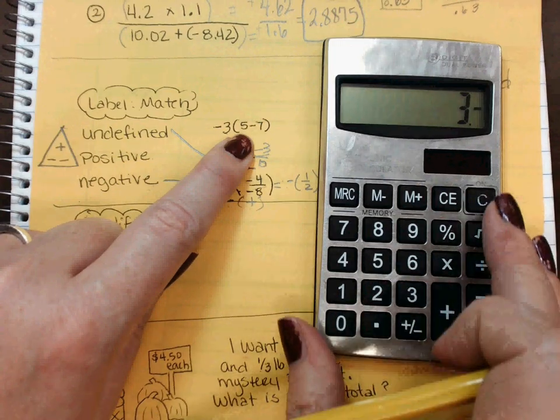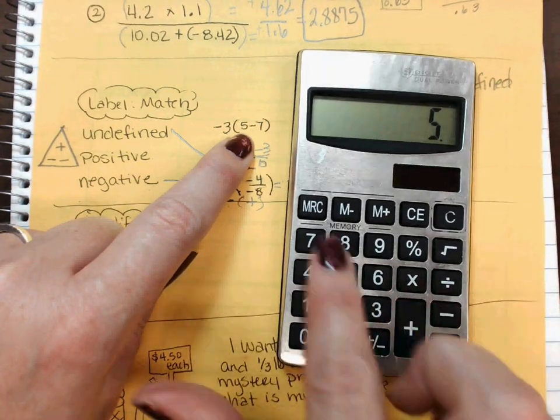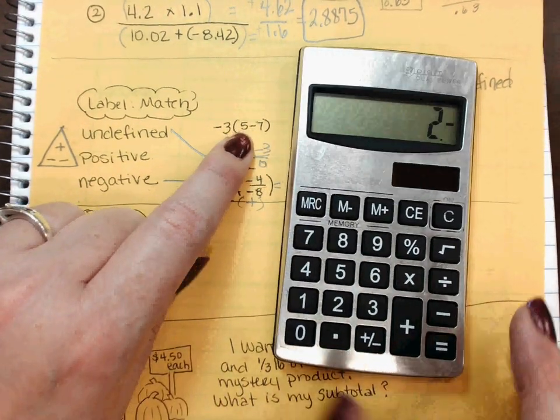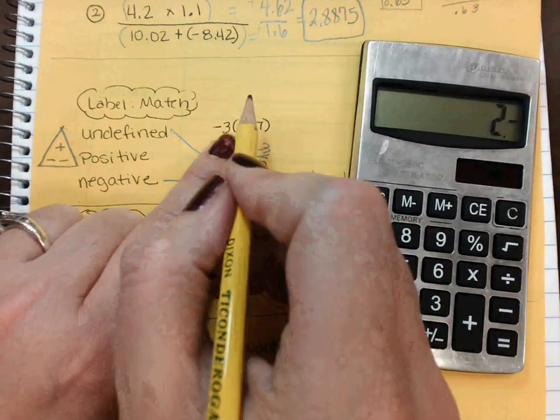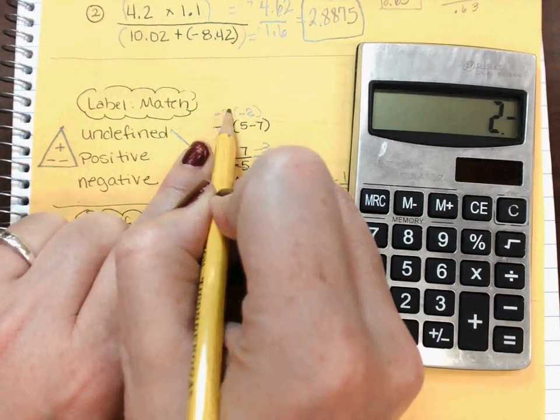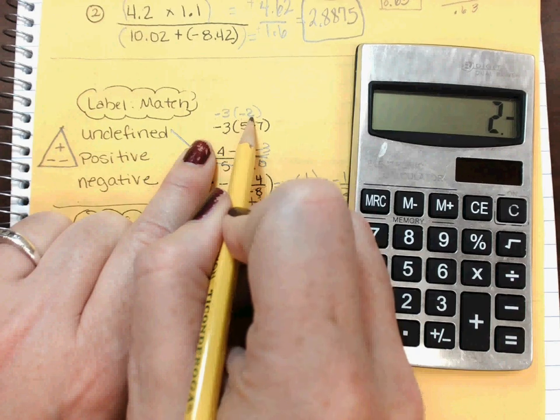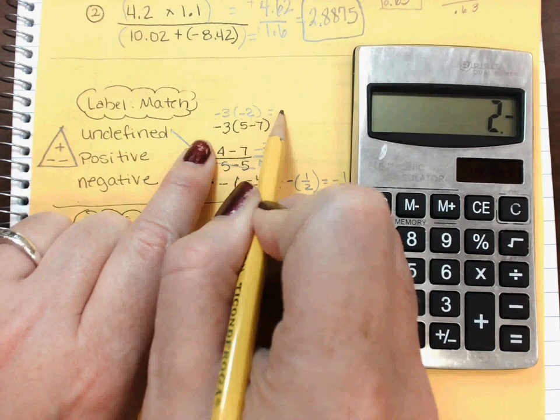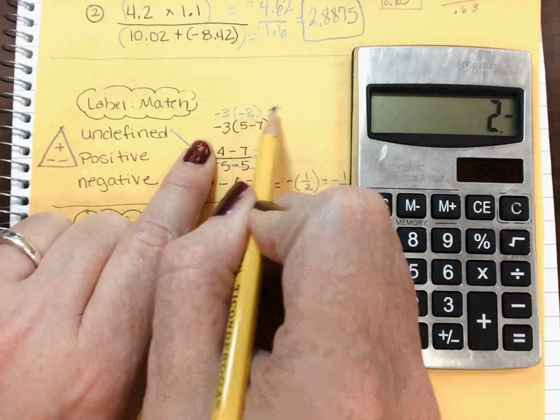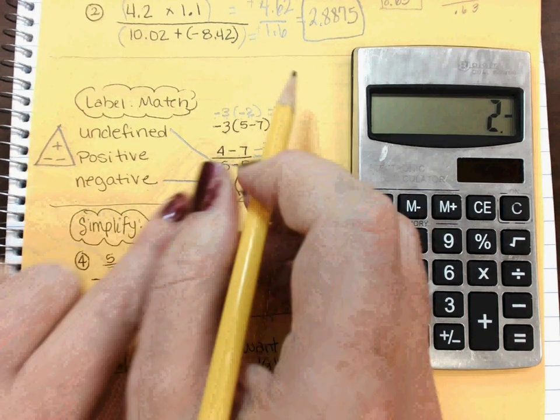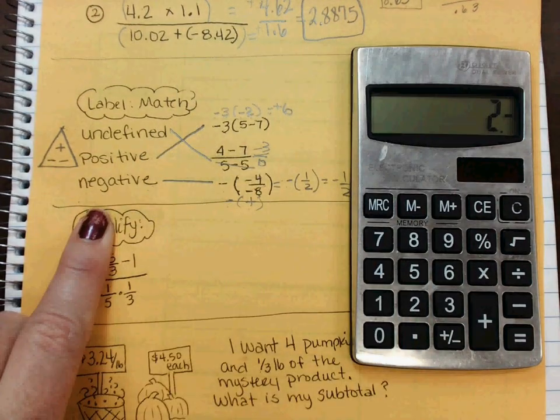Then let's look up here, 5 minus 7. Remember that trick I said about your calculator? 5, take away 7. If I'm taking away more than I have, yep, I end up with a negative 2. But a negative 3 times a negative 2? That's right. It's going to be a positive, and 3 times 2 is 6. That one was your positive.